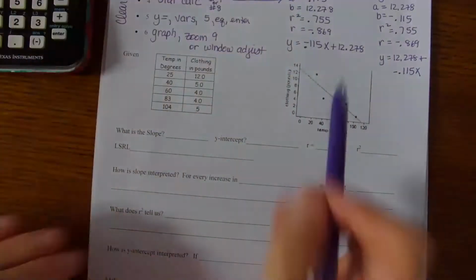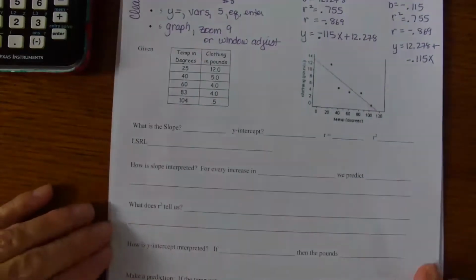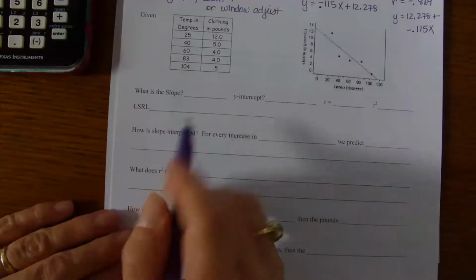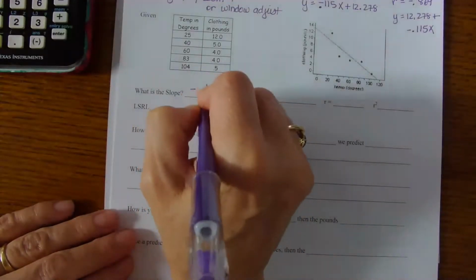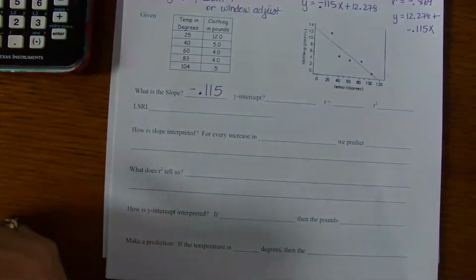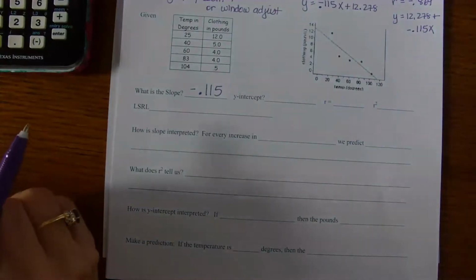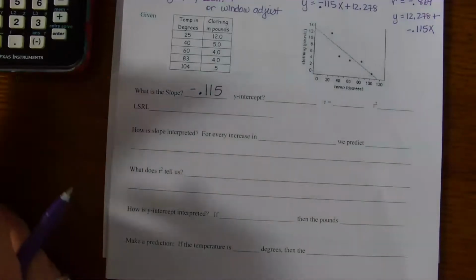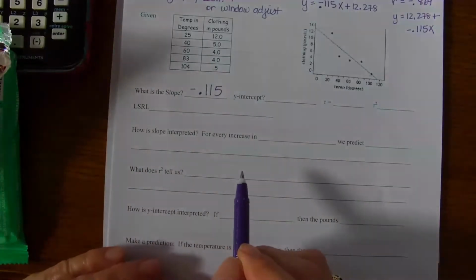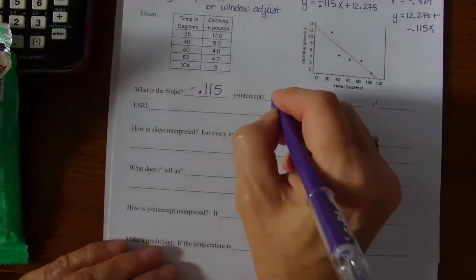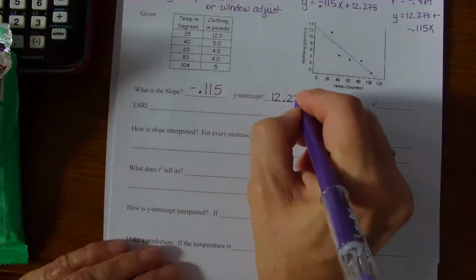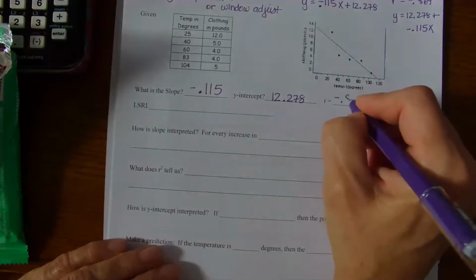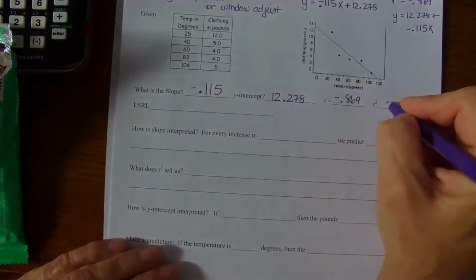So now let's see this, what we did so far is algebra. This right here is algebra. What's the slope? I'm going to put 3 decimals on these. They can get wrong pretty quick. So unless it tells you otherwise, keep 3 decimals. The y-intercept. R squared.